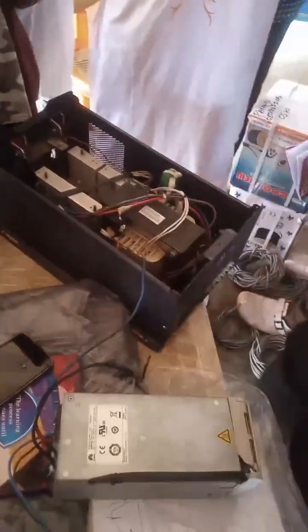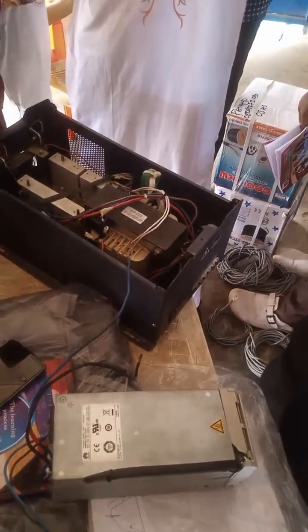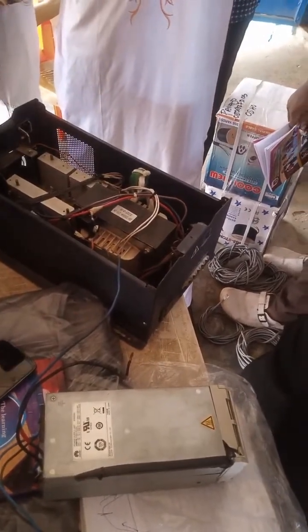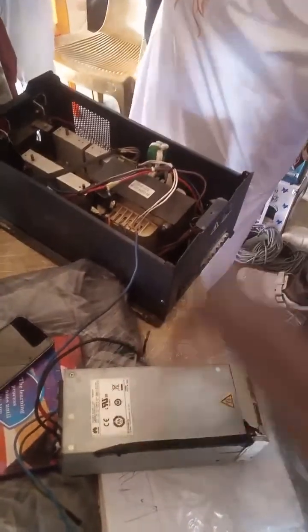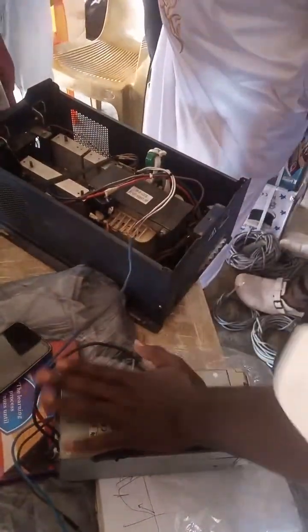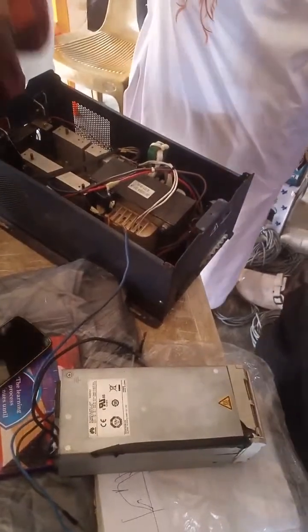So just imagine that you have 50 plus 20. Make it 70. Instead of using 9 to 10 hours, within 3 hours your battery is already full if you use this rectifier.